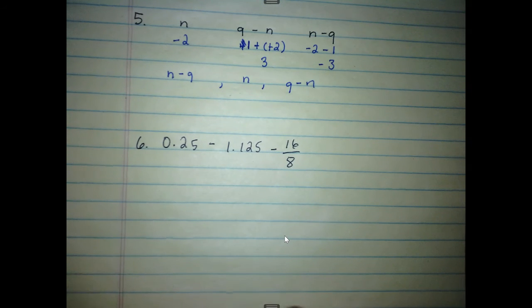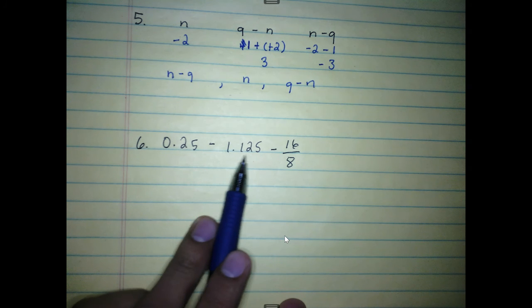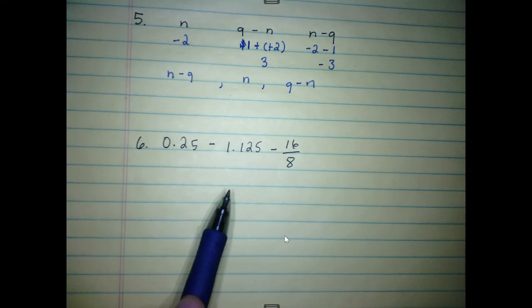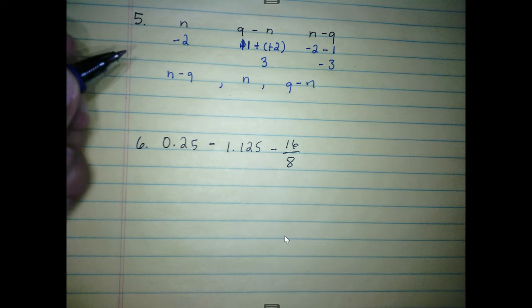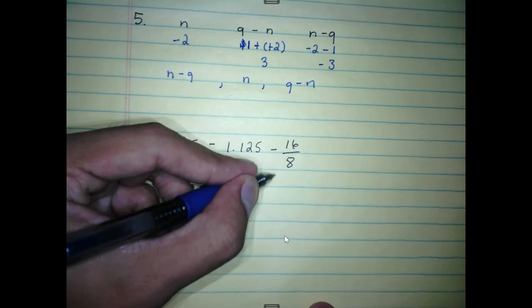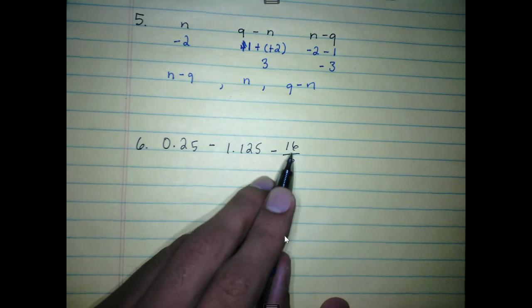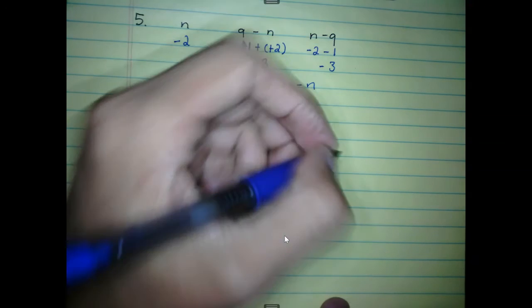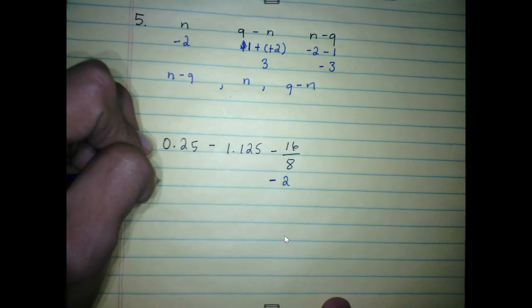Next we have number 6, 0.25 minus 1.125 minus 16 over 8. So first, to solve this, I'm going to divide this real quick. 16 divided by 8 is actually 2, so that's just saying minus 2. So we don't have any fractions anymore.